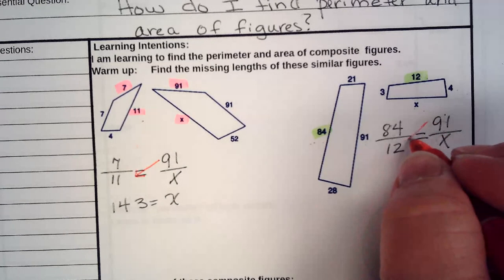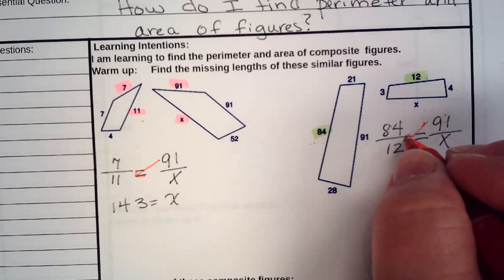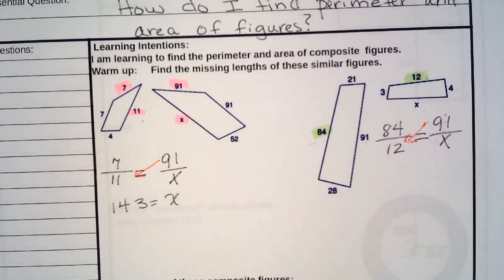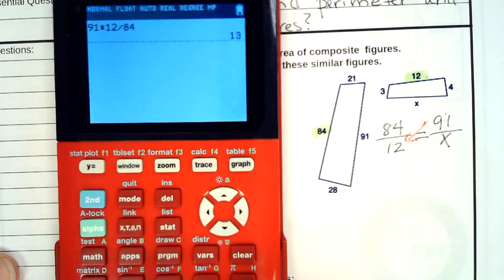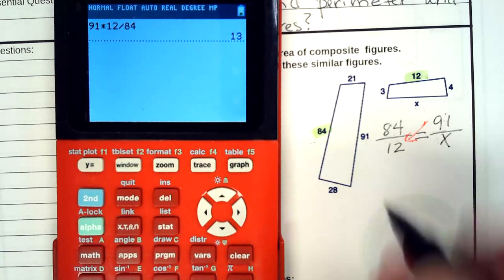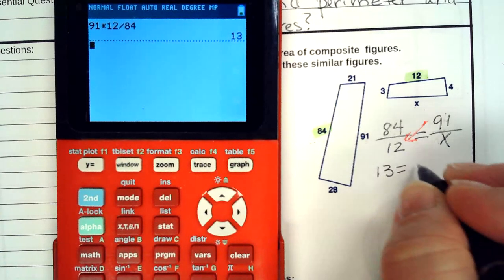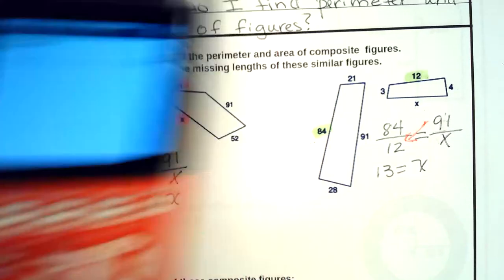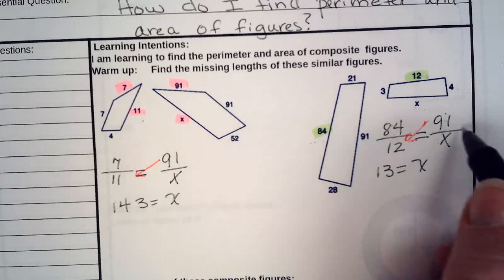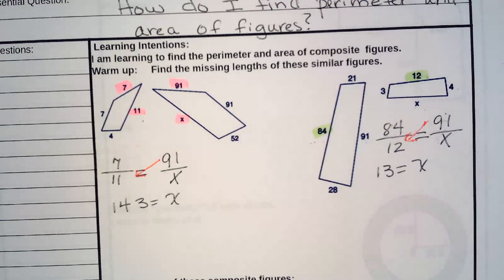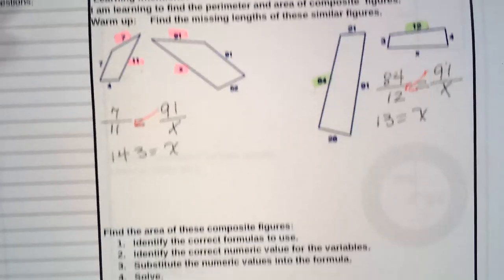So it'll take 91 times 12, then we'll divide by 84. We end up with 13. So if you're looking at this, we know that x has to be greater than 12 because 91 is greater than 84. So we are pretty sure we've done it correctly.